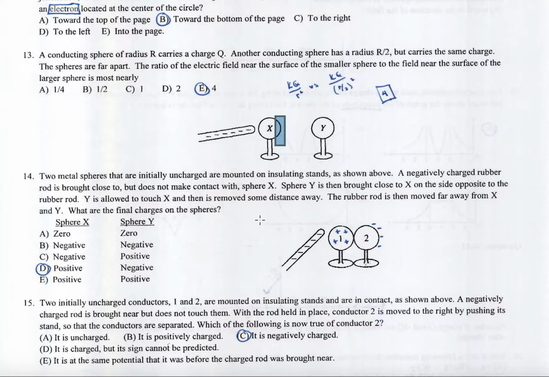And then, okay, it's touched and it moved away. So then Y is going to be negative. And then the rubber rod is moved away, and so then X is going to be left positive because you were allowed the net charge from net electrons to go to Y. You removed Y, so it's going to be negative chilling over here, and then X would be left net positive.